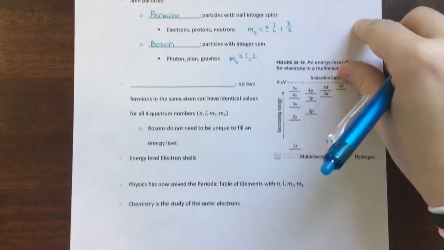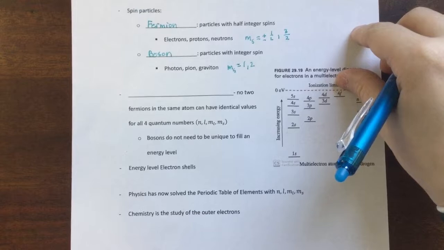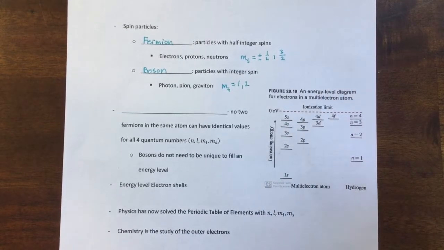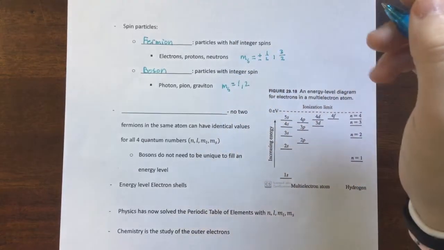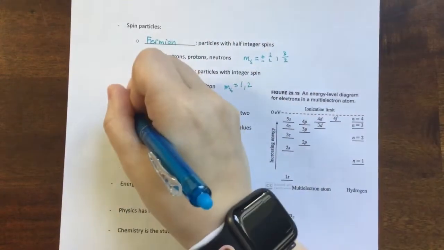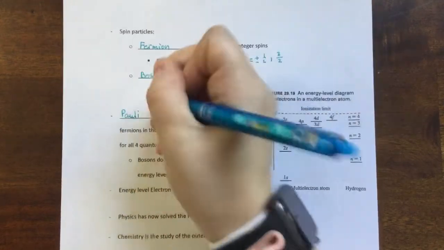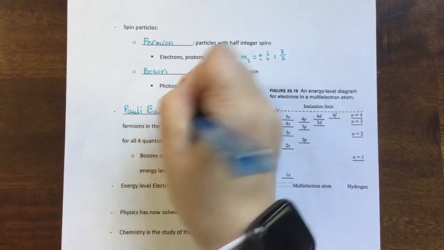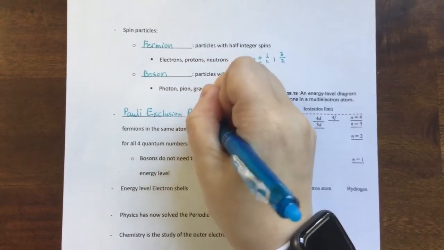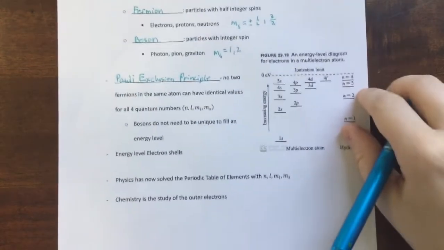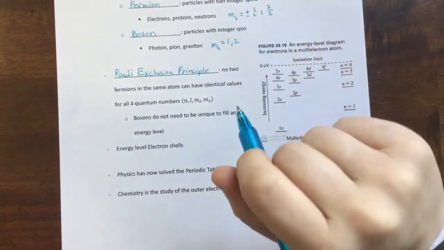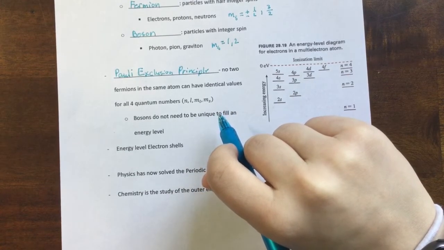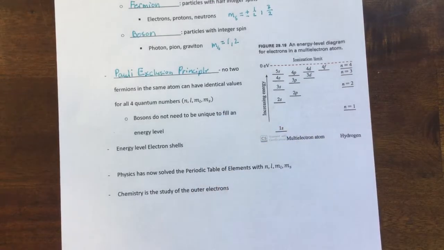The last thing that we move to is something called the Pauli exclusion principle. This is where these definitions become applicable. This states that no 2 fermions in the same atom can have identical values for all 4 quantum numbers.